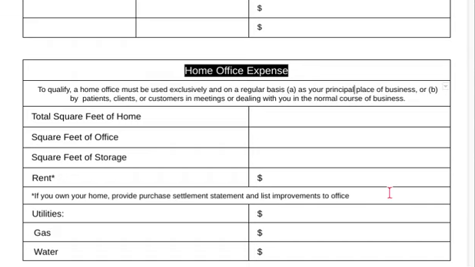Alright, so you're going to put the total square feet of your home. Okay, so 367 square feet of my home. Alright, and then they ask square foot of your office. So you're going to get your office measured, and it's only going to be put on here if it's exclusively used for business. Okay, so I'll say my office that's exclusively used is about 150 square feet of that.